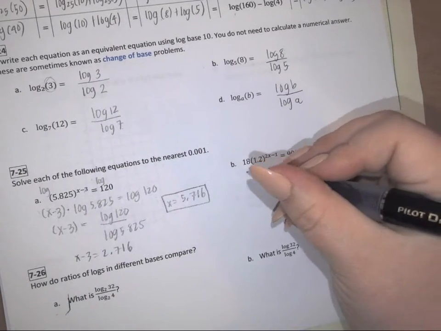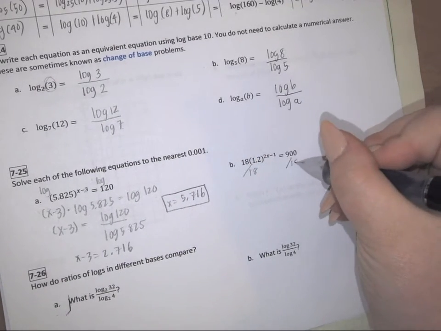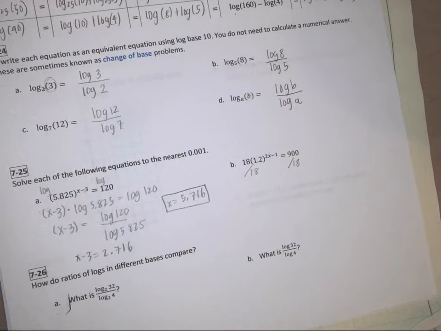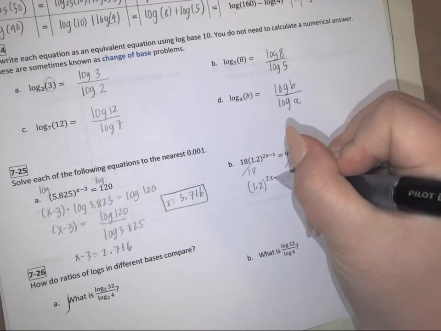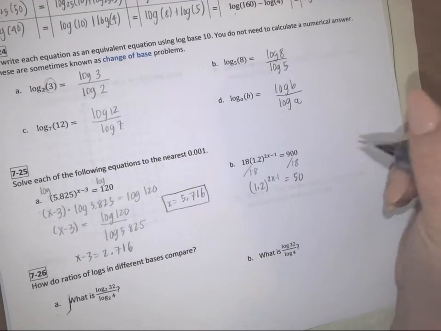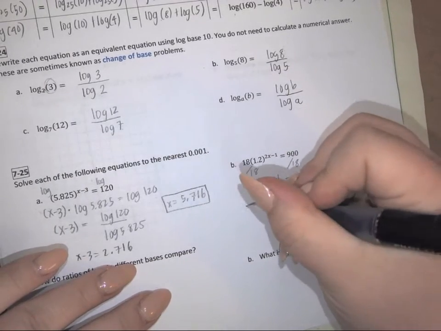This one you should divide by 18 first. So you get 1.2 to the 2x minus 1 equals 50. Then just take the log of both sides.